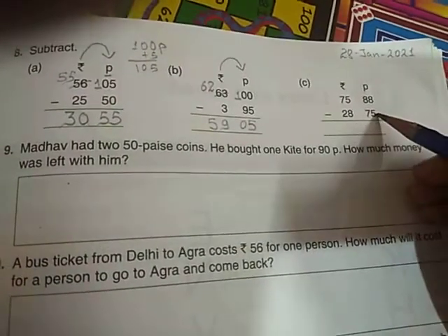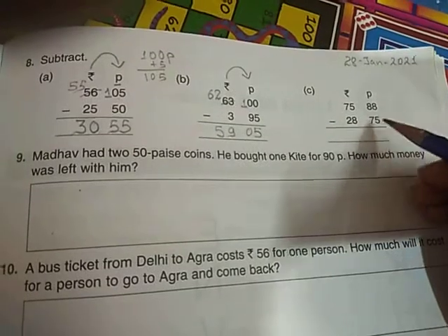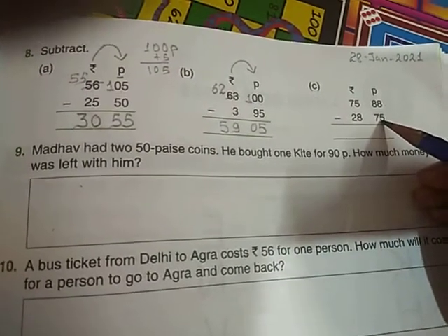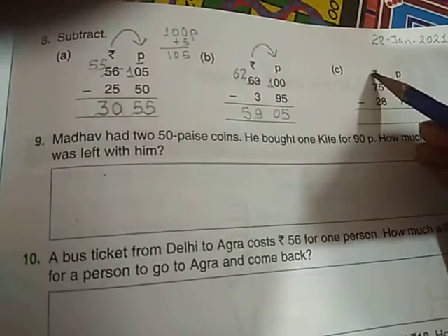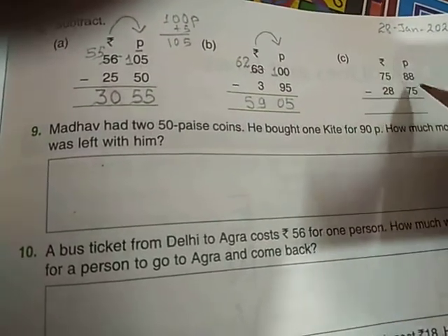See, we have 75 here and 88. So this 75 can be easily subtracted from 88. You don't need to borrow 1 from here, because 75 can be subtracted from 88. Alright, do this one and another one.